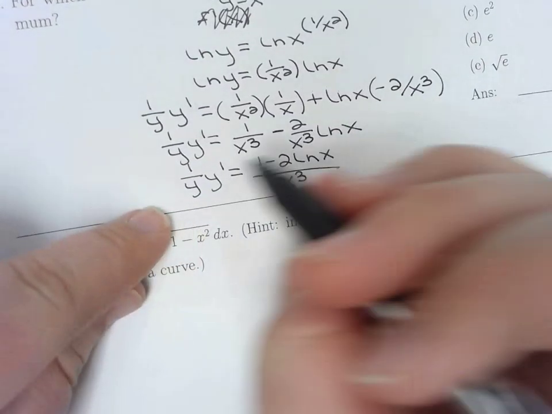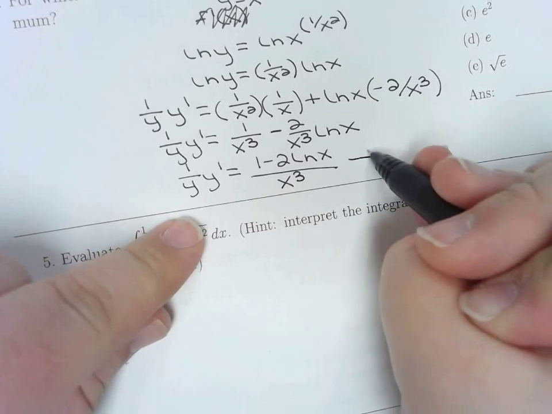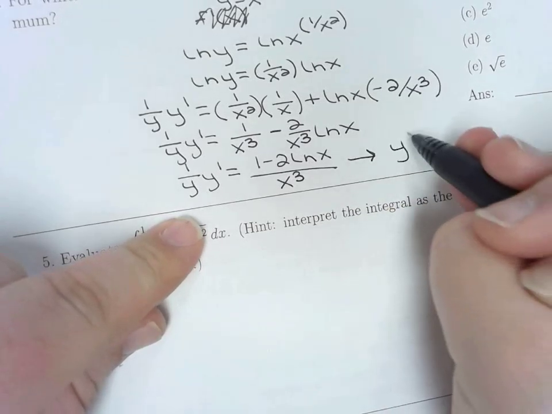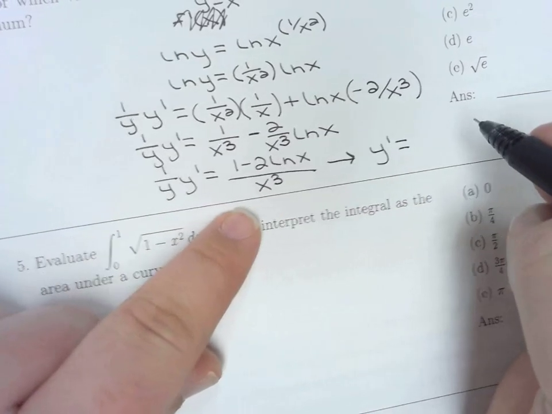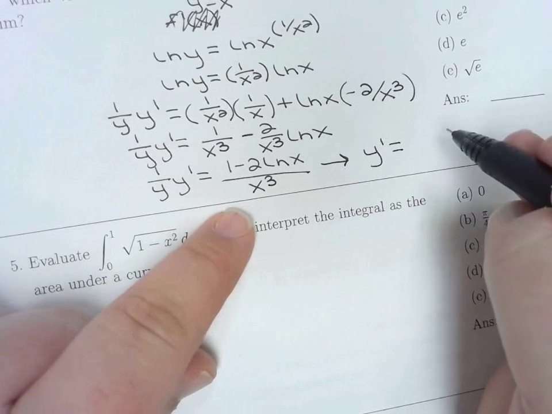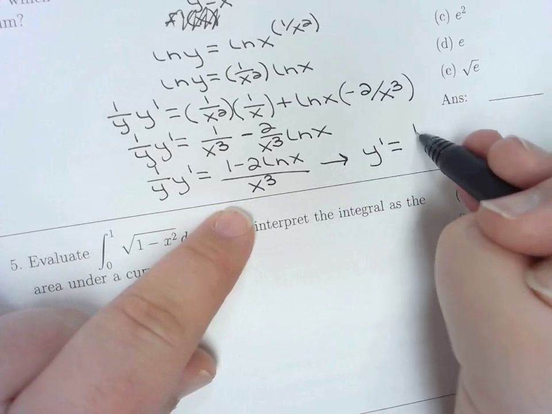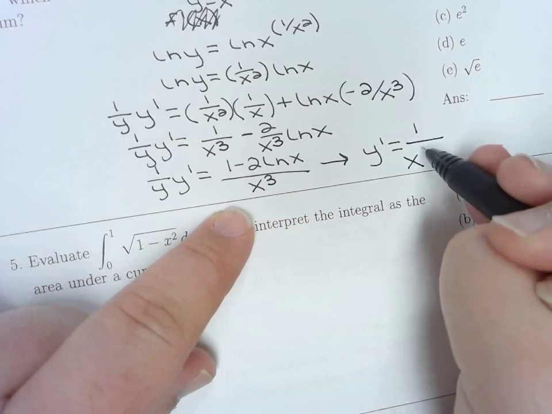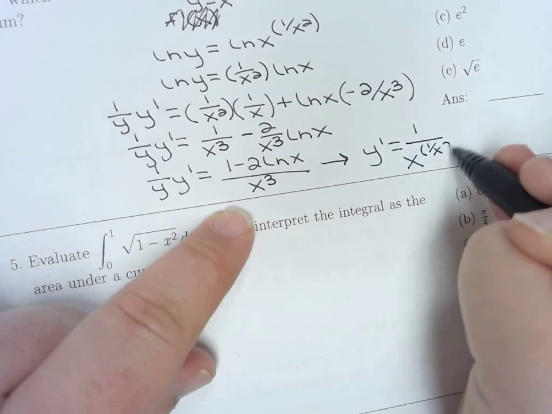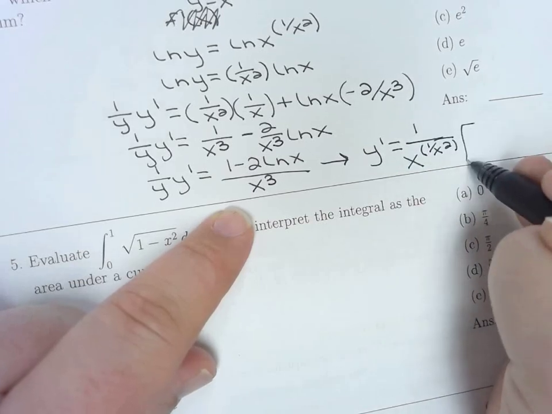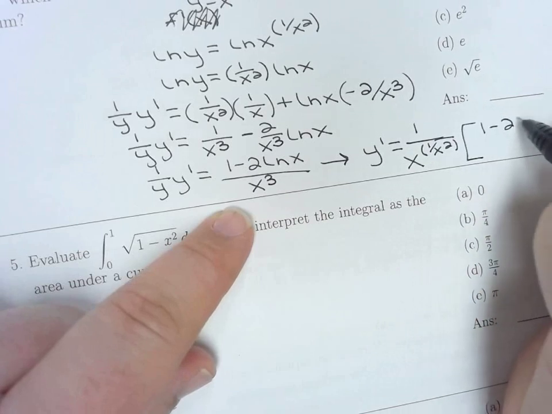Multiply by y, so that will give me y prime equals 1 over this. I don't like that. You're gonna get e at some point.